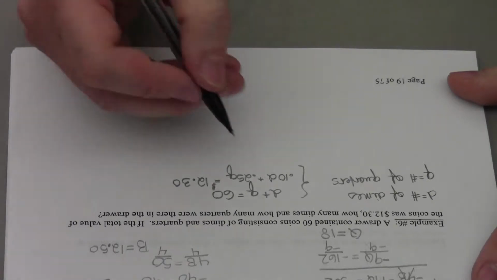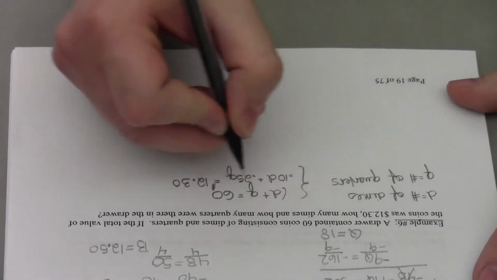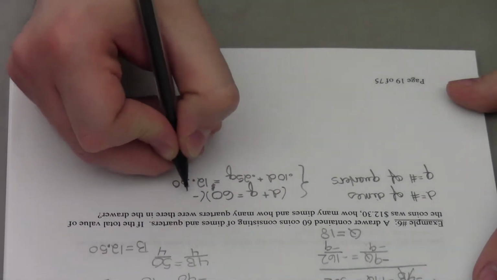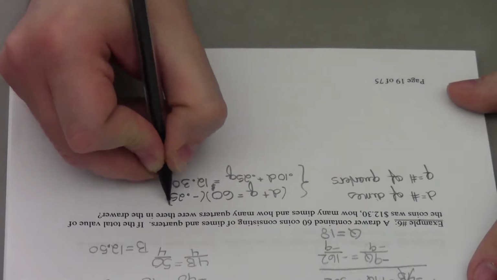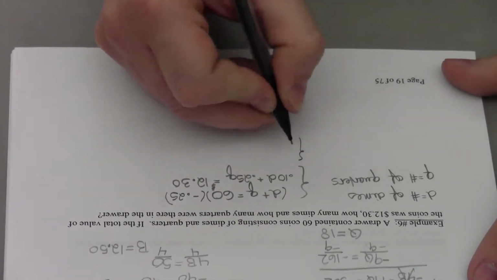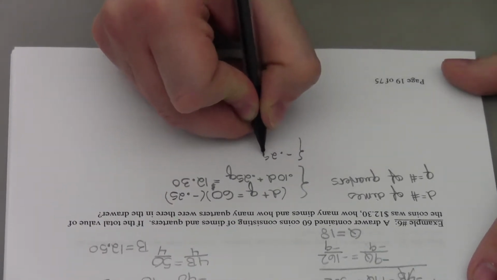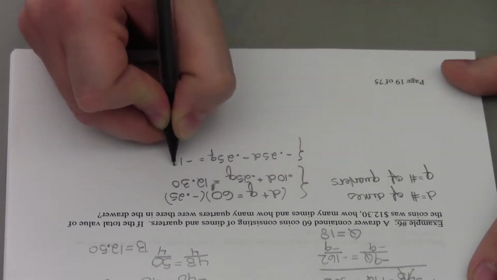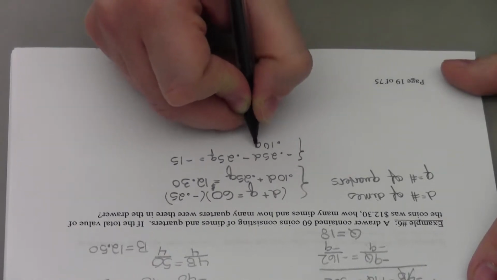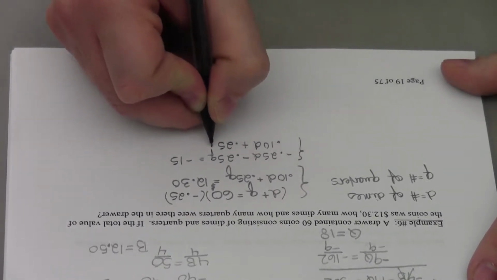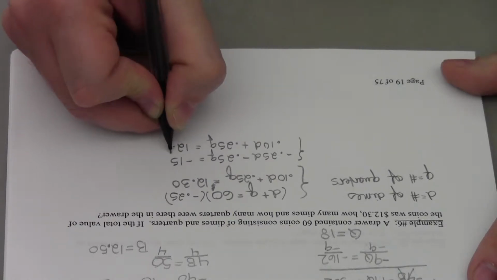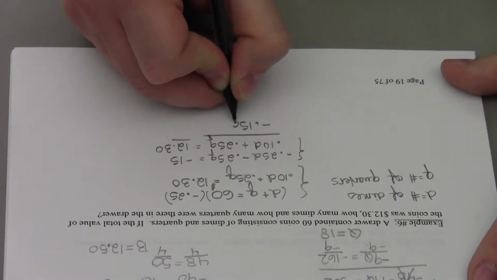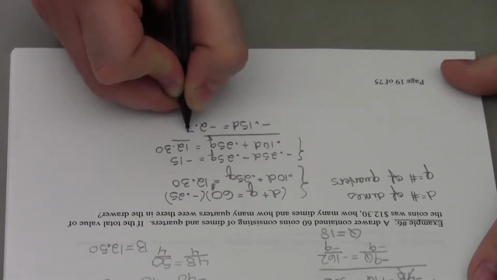Either elimination or substitution will work. I'm going to go with elimination on this one, and again, either variable would work. I think I'm going to go with eliminating the Q's. So I'm going to multiply the top one by negative 0.25. That gives me negative 0.25D minus 0.25Q equals negative 15. The bottom equation stays as is. Go and add them together, and you're going to get negative 0.15D equals negative 2.7.